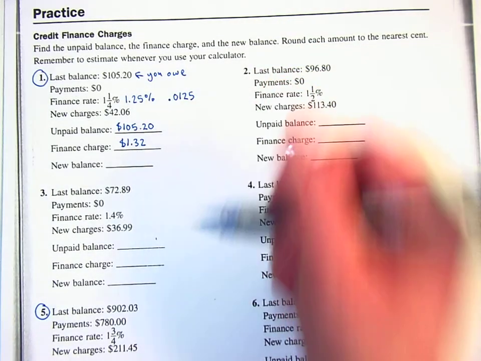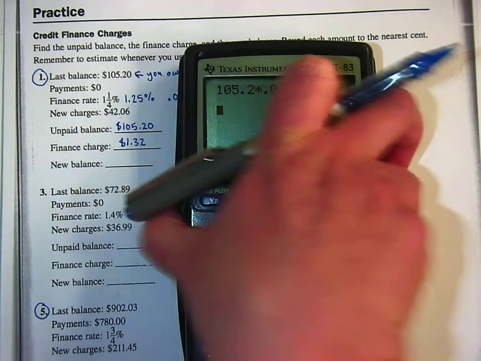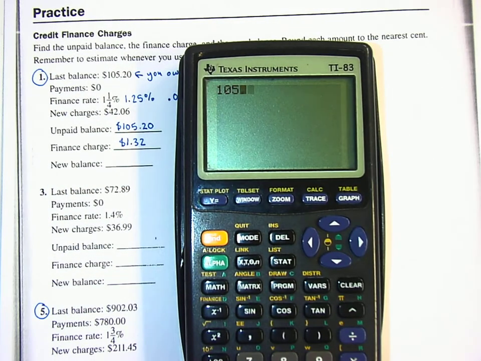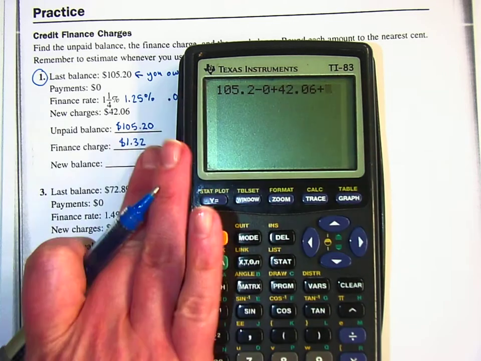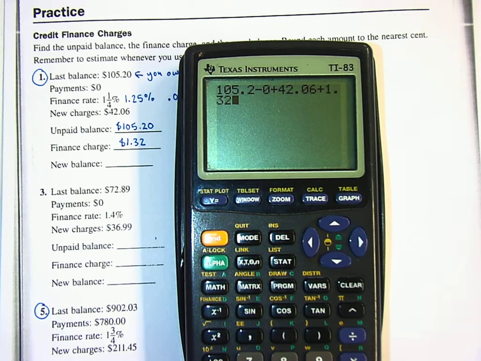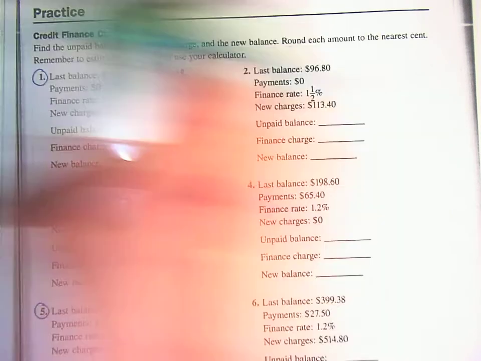So my new balance, I'm going to take 105.2, that was my old balance. And then I'm going to subtract payments, which there was nothing. You don't actually have to write minus 0 on your calculator. I'm just showing you what I'm doing. And then I'm going to add in any new charges. So I charged to my credit card another $42.06. So now I owe that too. And then I also owe my finance charge, which is $1.32. And if I add all that up, I get $148.58.